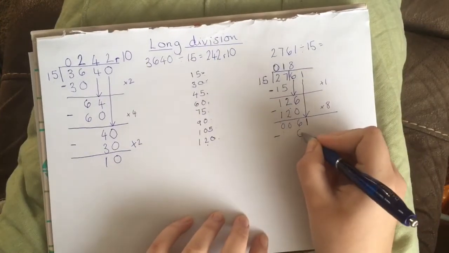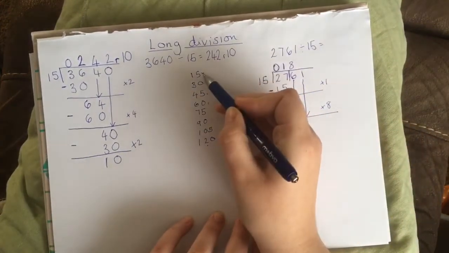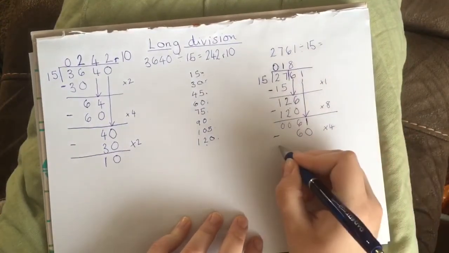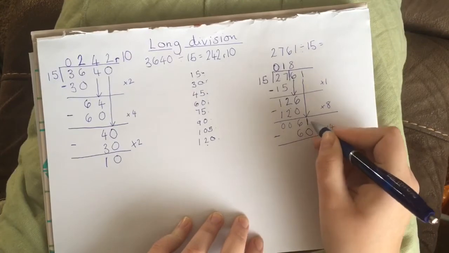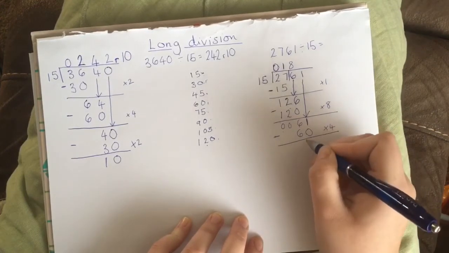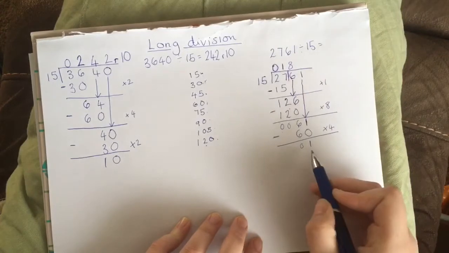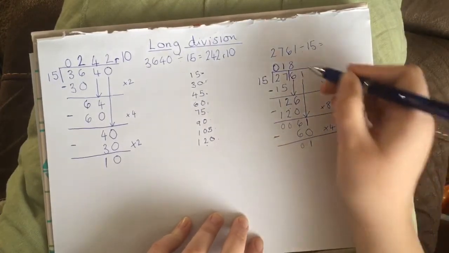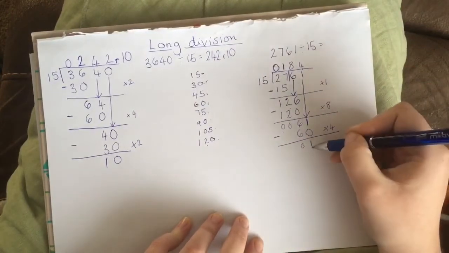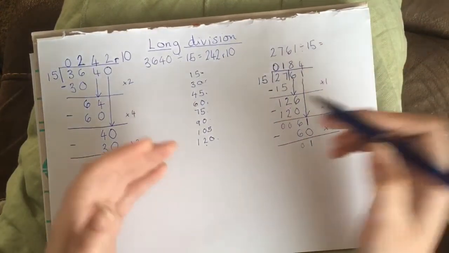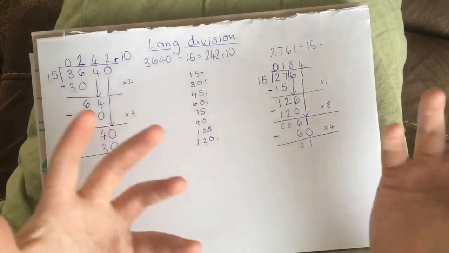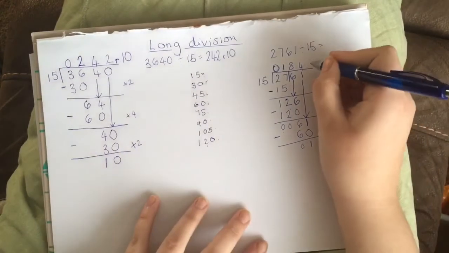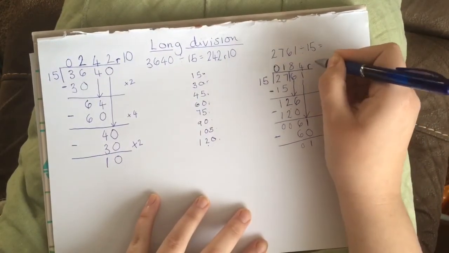So I'm going to do take away 60. And 60 is 1, 2, 3, 4 times 15. Okay? 1 take away 0 is 1. 6 take away 6 is 0. Which means I'm left with 1. So I do my 4 from 4 times 15 up here. Now, I can't take 15 and 1. I can't do any groups of 15 with 1. It's far too small a number. So all I'm going to do is go up the top and put remainder 1.